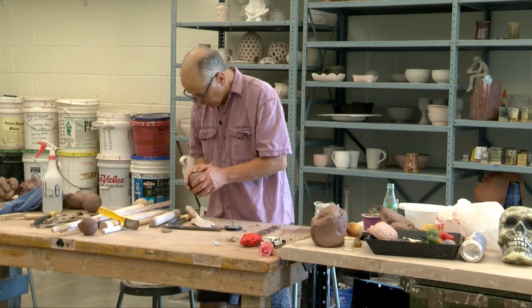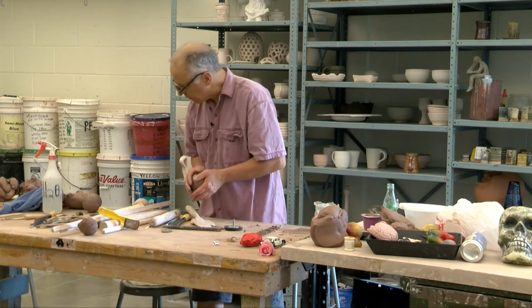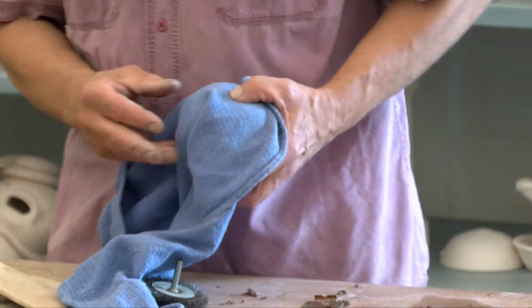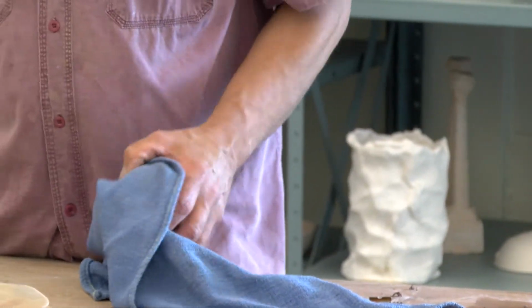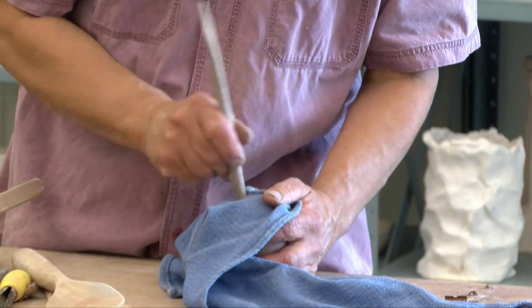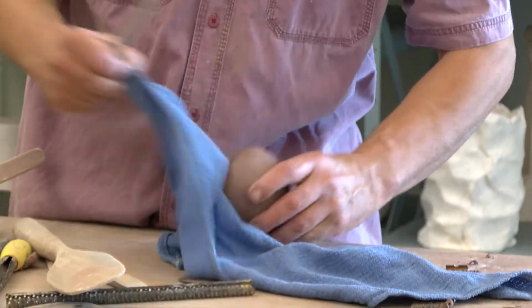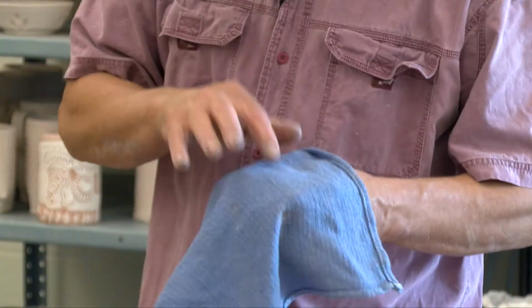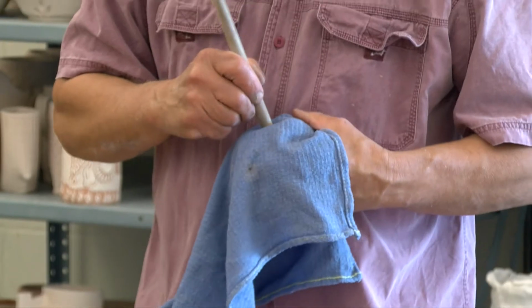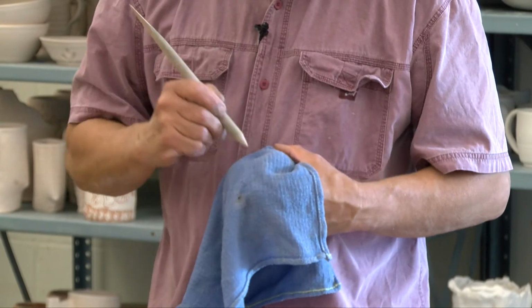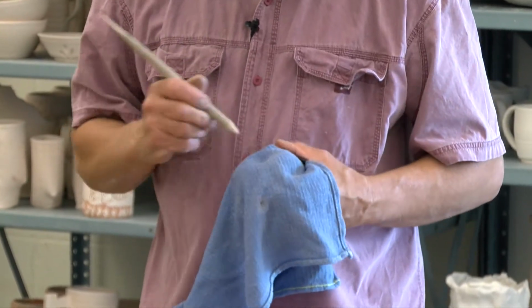If you want it to go in gradually, what you can do is take a cloth and put it over the part, if you don't want to carve it out, and then push this in, and this will pull the cloth in a little bit. See that? Nice how that works. If I need to do more, I just keep doing this. What's happening is the cloth is distributing the pressure, so you're not poking a hole through it.